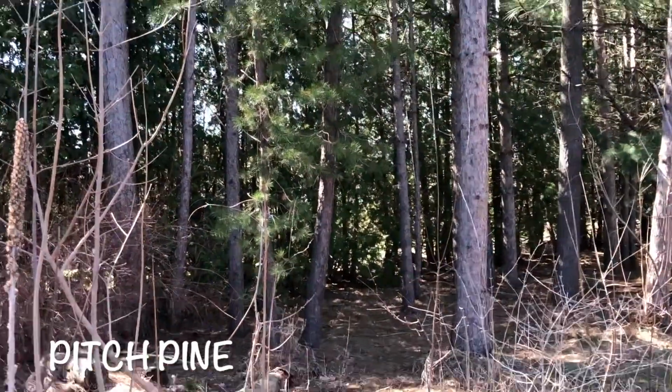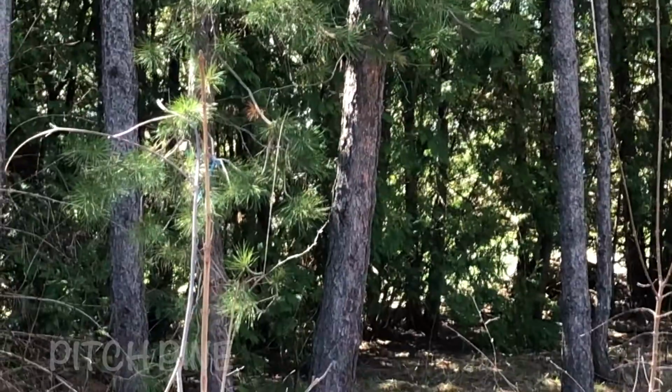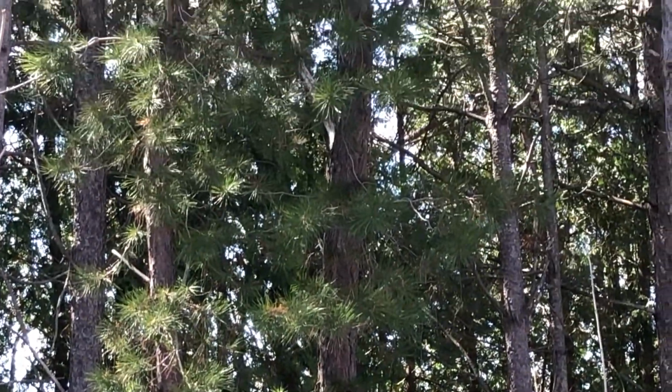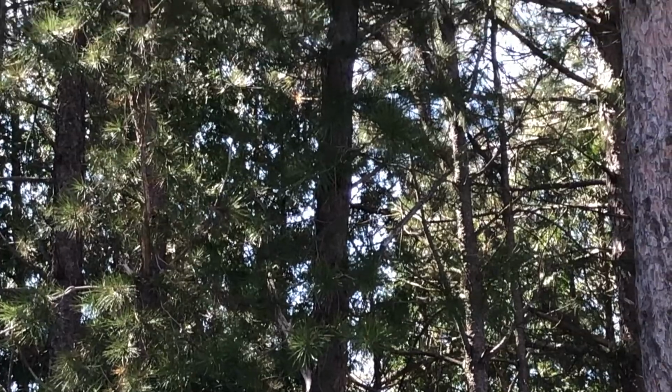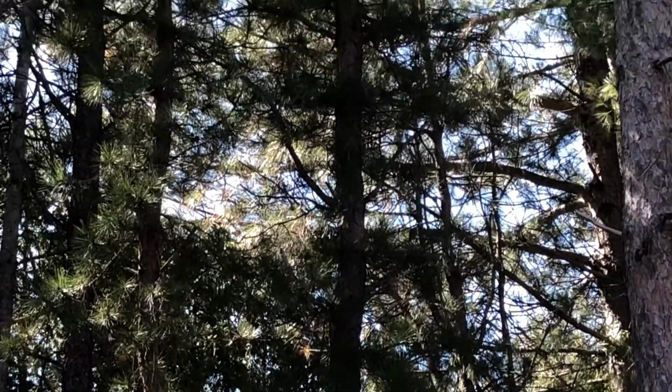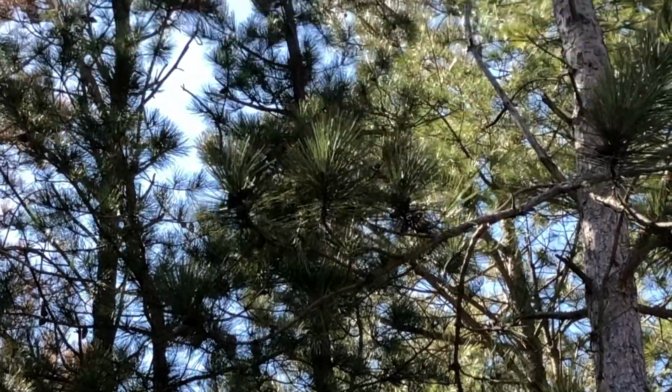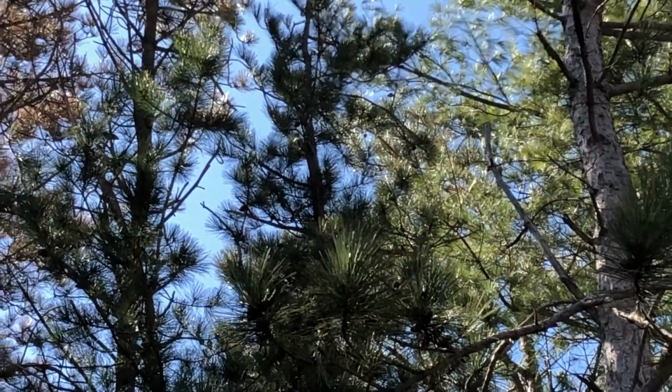So next we have the pitch pine here, and form-wise you'll notice it looks quite similar to the red pine. The pitch pine's natural range is actually quite small. You see it more around the Kingston area, but there's a distinctive tool you can use to ID this one.